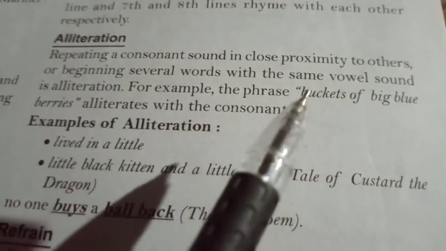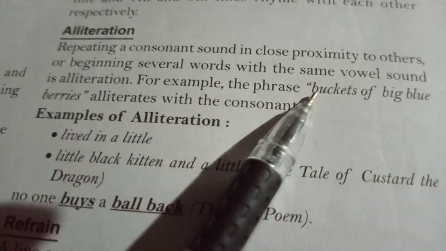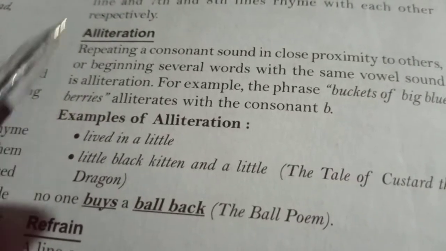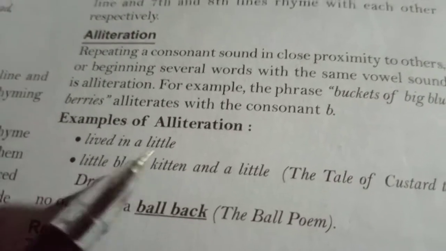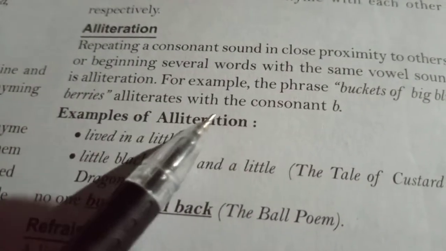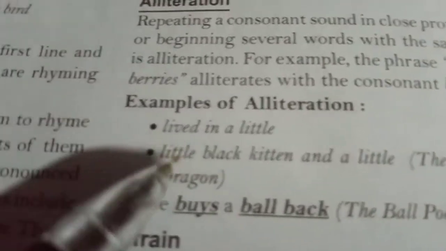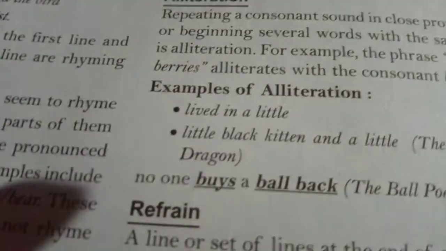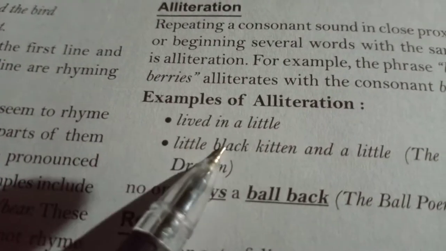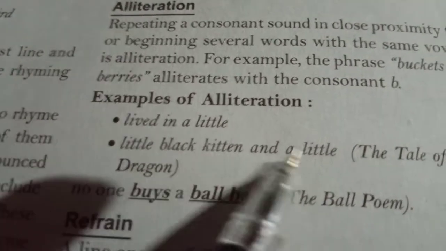For example, the phrase bucket of big blue berries. It is starting with B, B. It is very easy. So it is alliteration: repetition of B, B, B, B. It alliterates with the consonant B. Examples of alliteration: lived in a little, so L and L. Little black kitten and little, so here many letters are repeating.